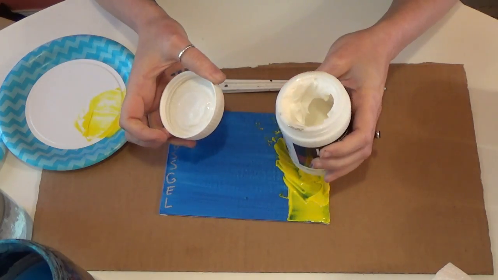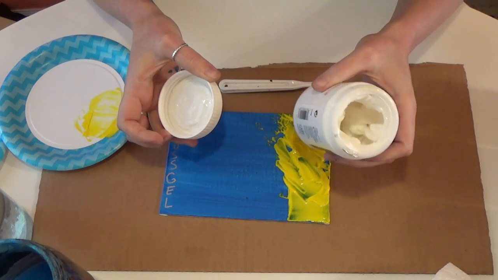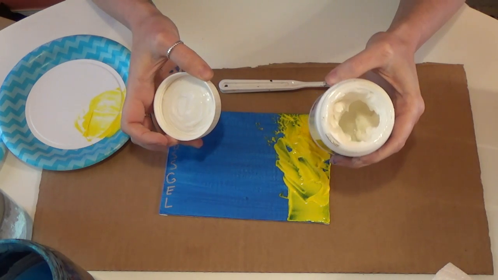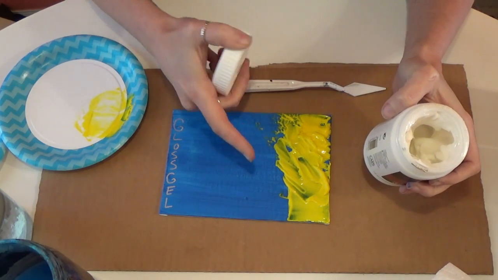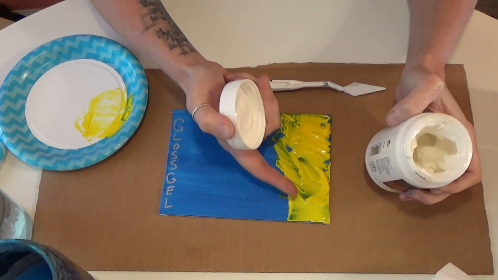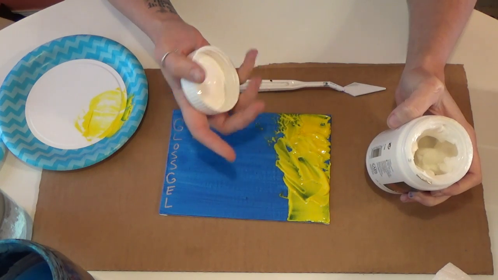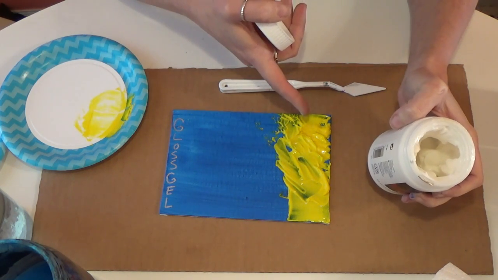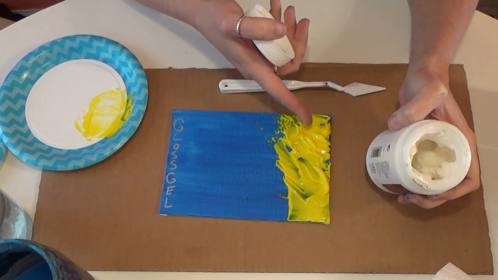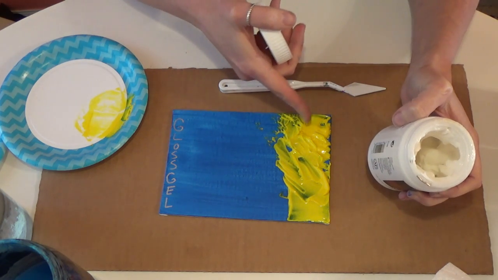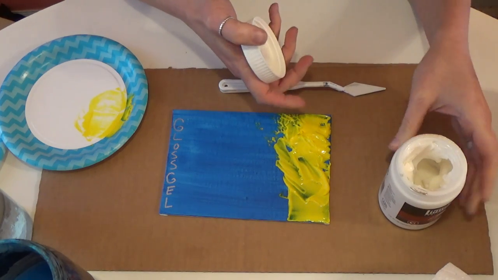Now this gel, when it's wet, notice it's kind of got a white color to it, but as it dries, it will become transparent. And we know that yellow is quite transparent, so as this dries, we're gonna see more of that blue come up behind it. Now up here where it's quite thick, remember when I said that if you apply it heavier, it's gonna dry more translucent. So up here where it's quite heavy, we probably won't see quite as much of the blue.